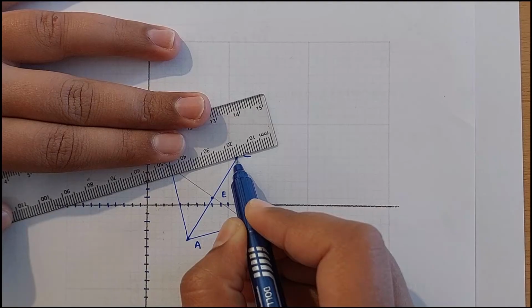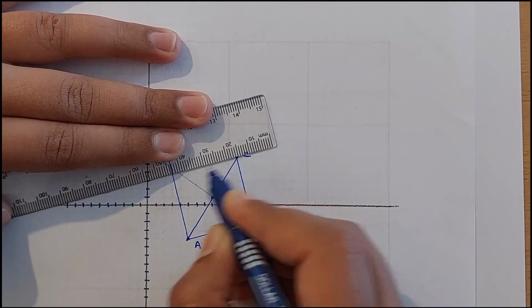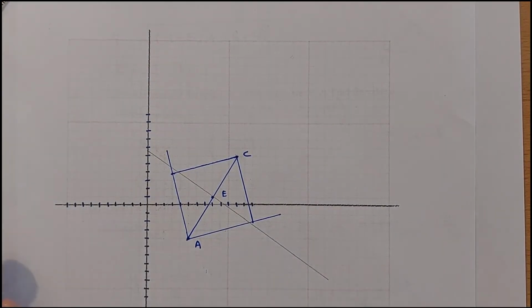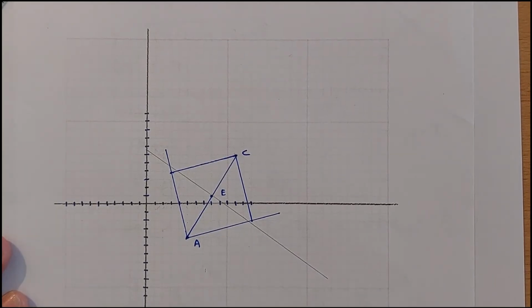Let me connect this point with the C. Yes, so as you guys can see, this diagonal is a perpendicular line.